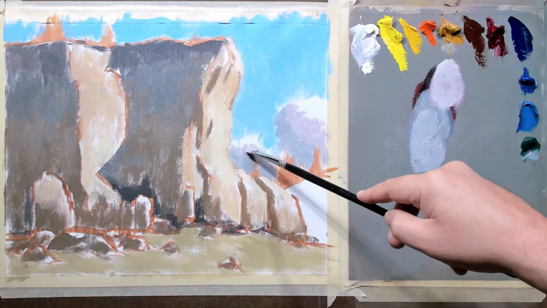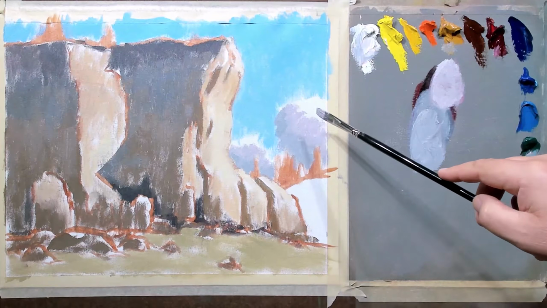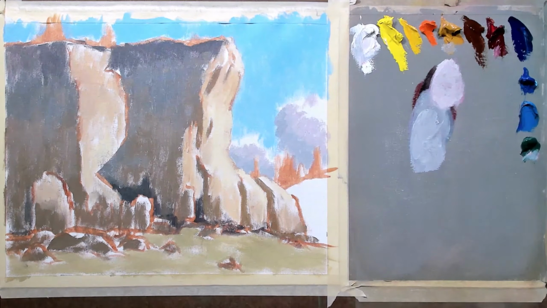And see how we have this hint of red here. Now this hint of red does a couple of things. It creates a nice transition, but it also has a functional purpose as far as your color is concerned.